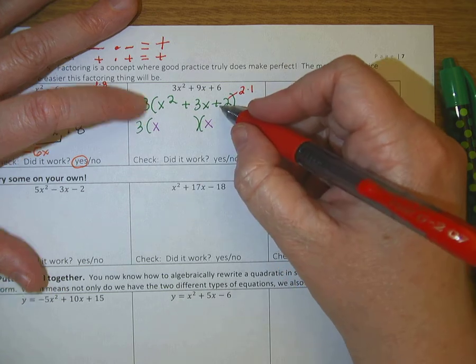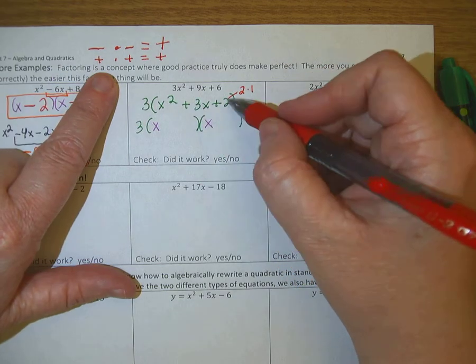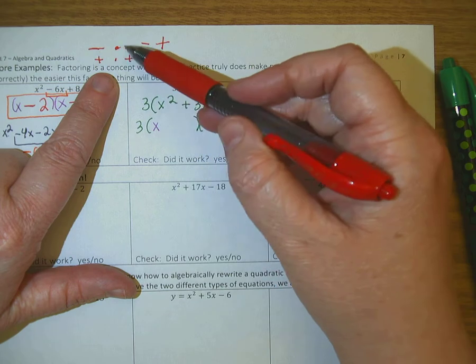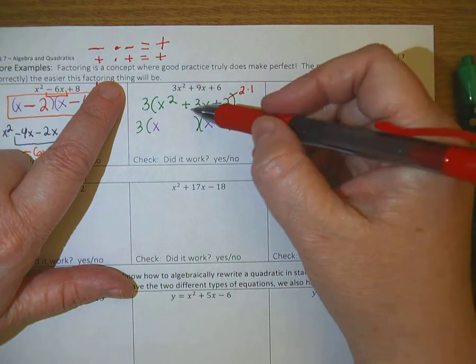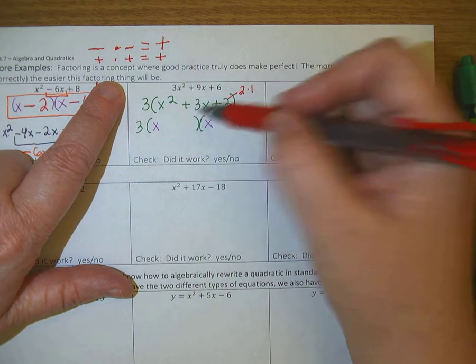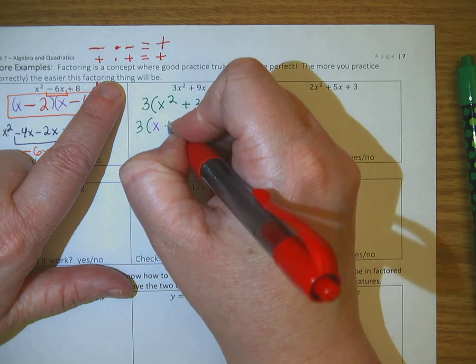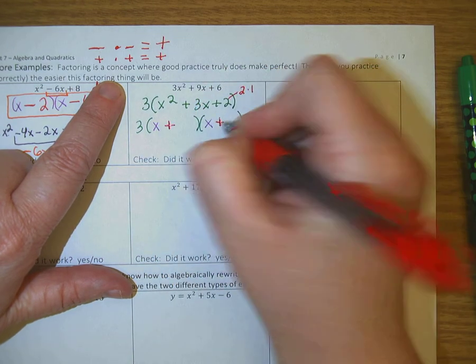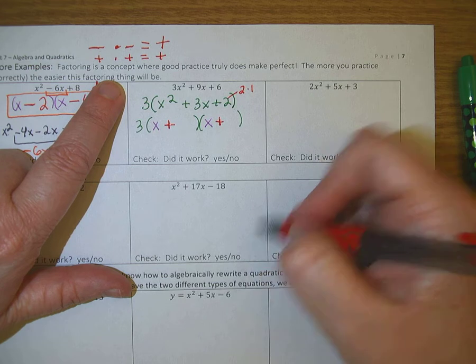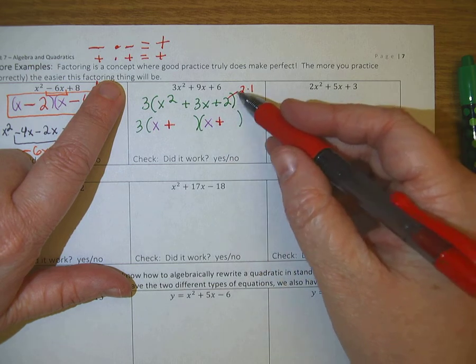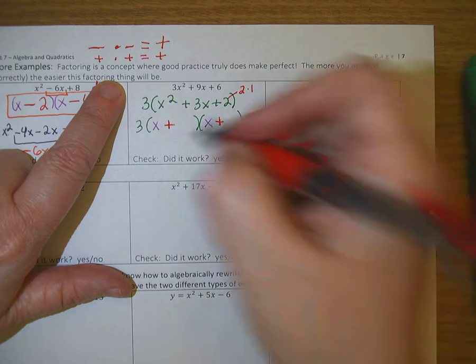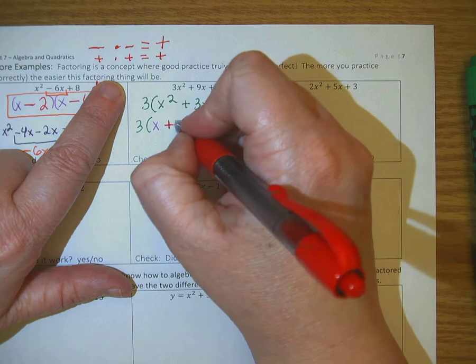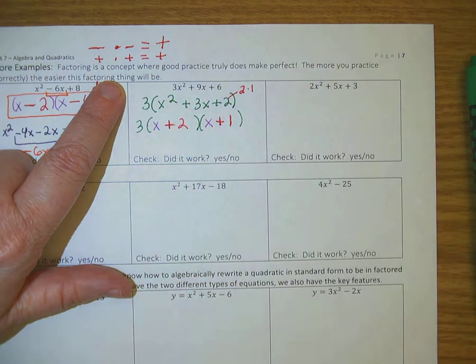So 2 and 1 is the only way I can get it. And to multiply to get a positive, I have to have a negative and a negative or a positive and a positive. Well, if I want to get a positive 3, that means the terms I'm going to use must be positive. Does it matter where I put the 2 and the 1? No, because there's no number in front. Numbers in front of the x change the rules a little bit. And then let's check it.